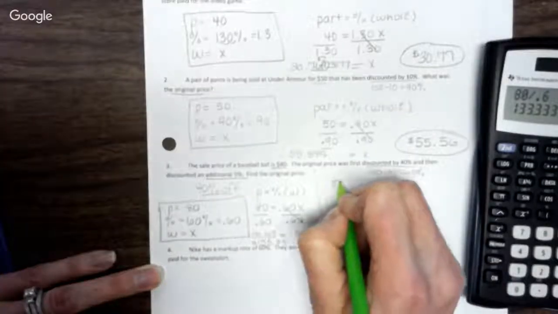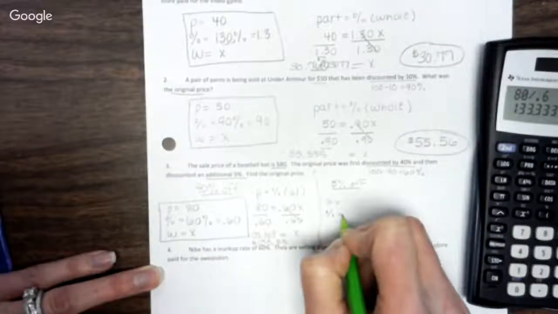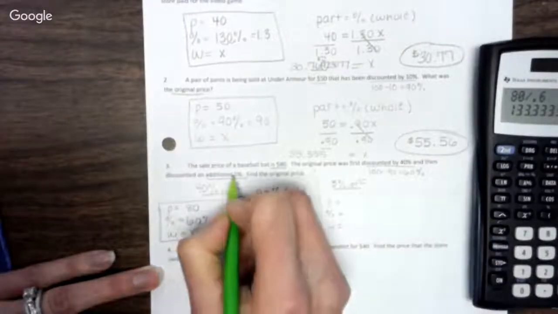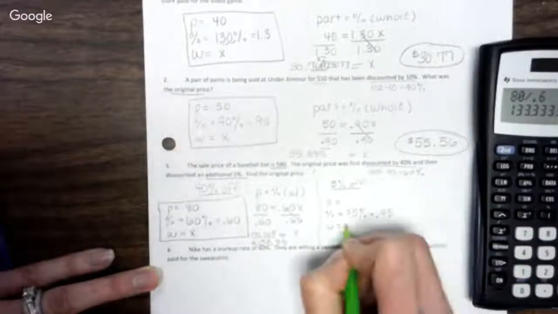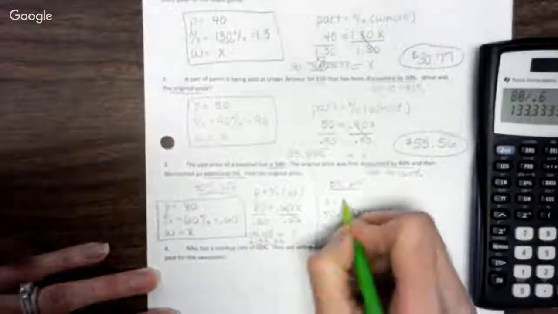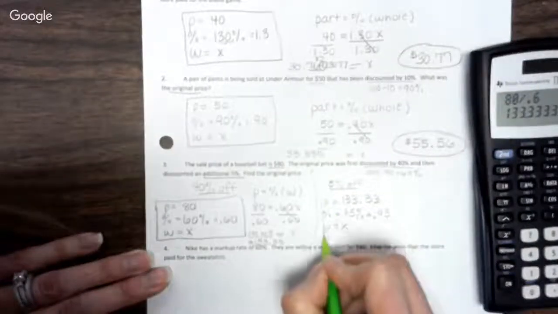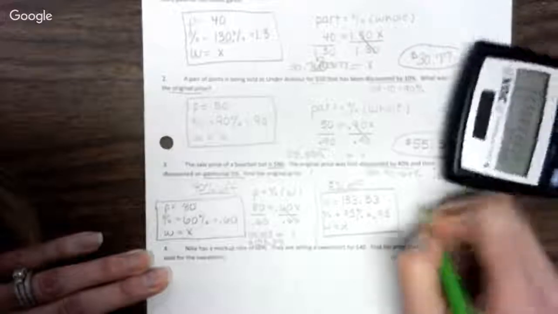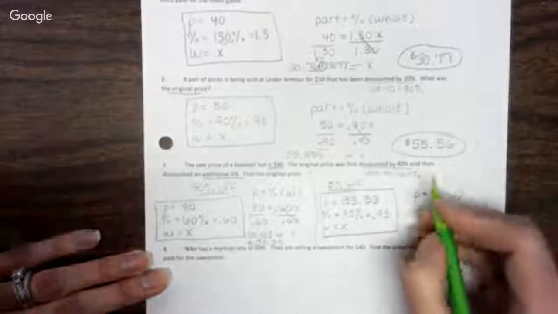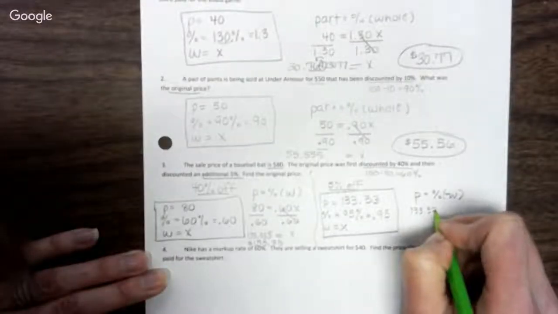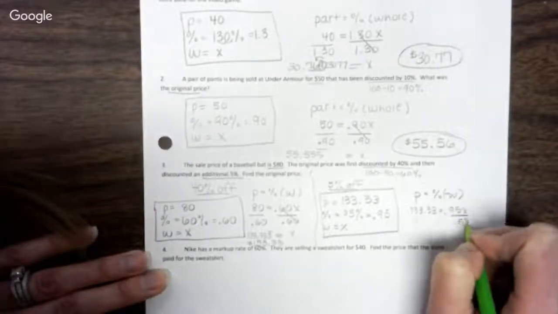So now let's do the 5% off. So part, percent, and whole. If it's 5% off, that means you're paying 95%, which is 0.95. We still don't know the whole, but this time we've already taken 1 discount. So our selling price is now 133.33. So part equals percent times whole. 133.33 is equal to 0.95x. Divide both sides by 0.95.